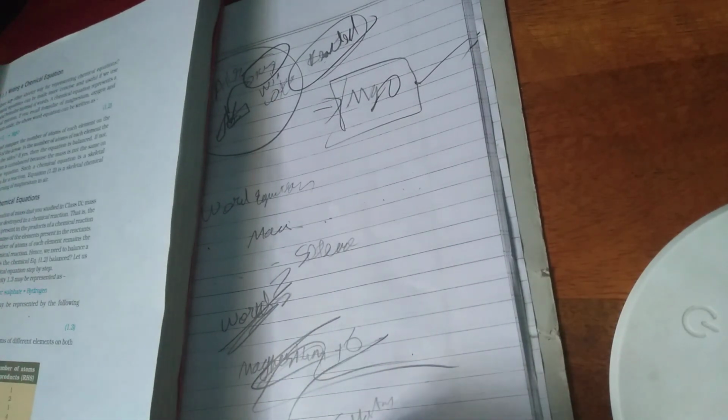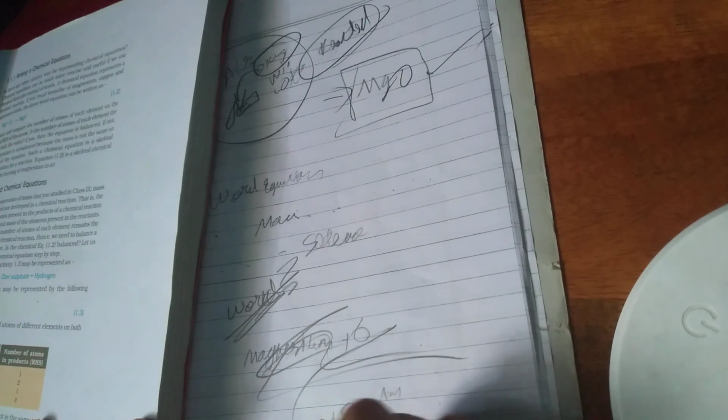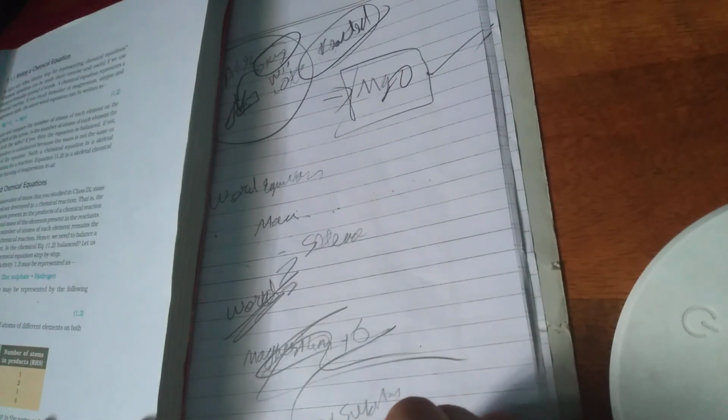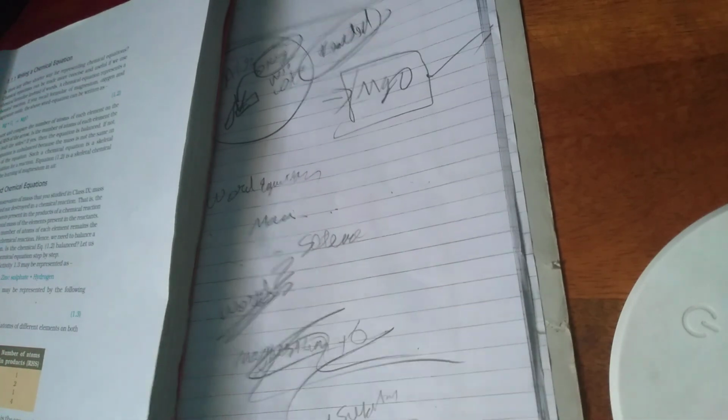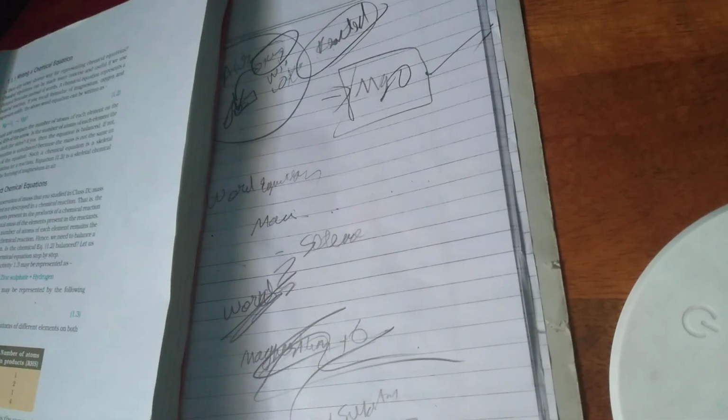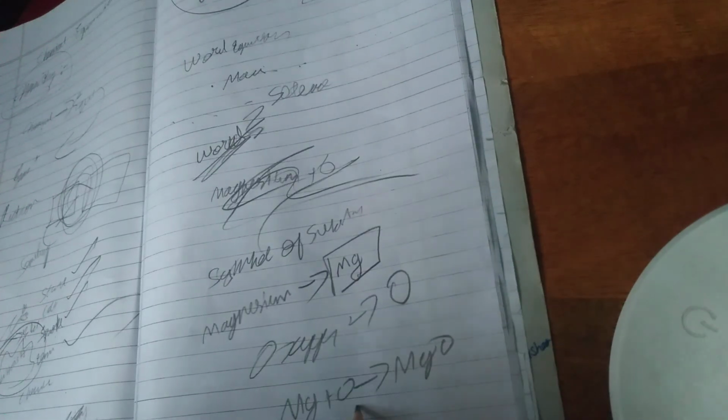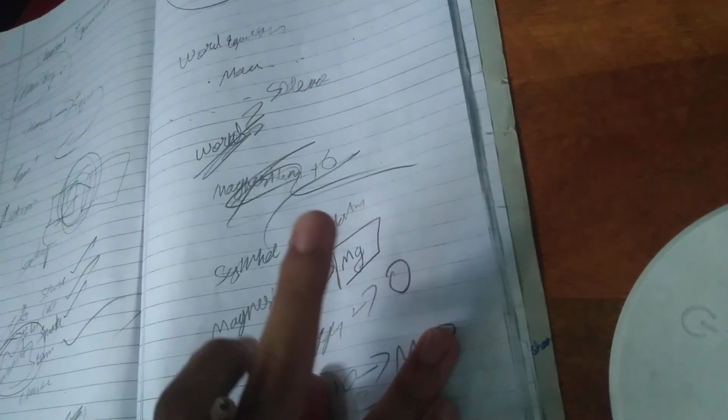So magnesium, right? Writing magnesium is too long. We can write it as a symbol, and that symbol is Mg. For magnesium, the symbol is Mg, and the oxygen symbol is O, only O. So we can write Mg plus O gives MgO. That's that simple. Okay. So it's actually O2 here. I will tell it later. You have to understand valency for that. So that's known as balancing equation.